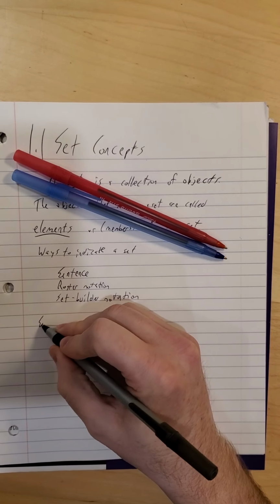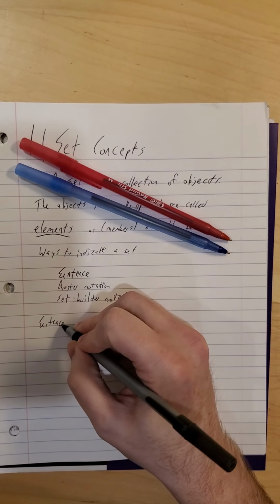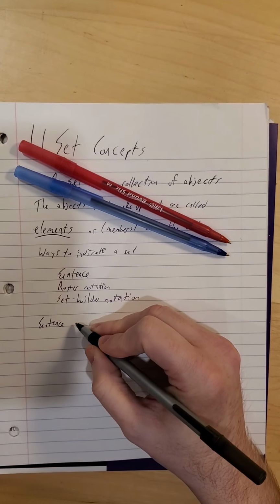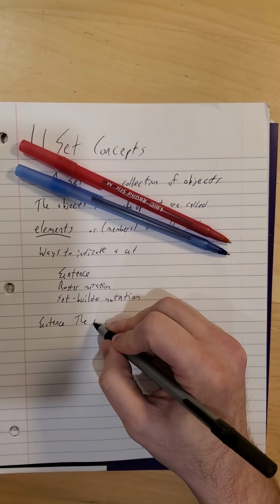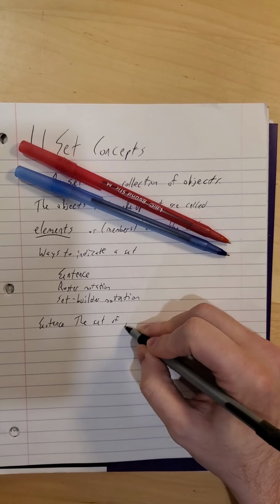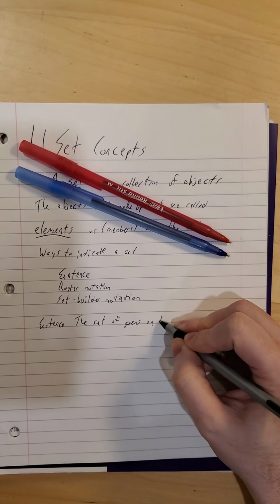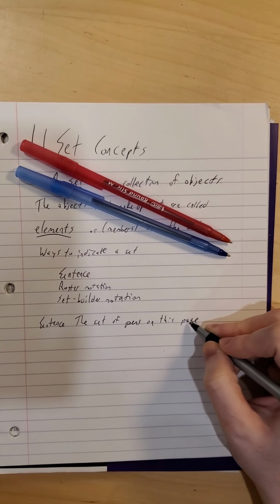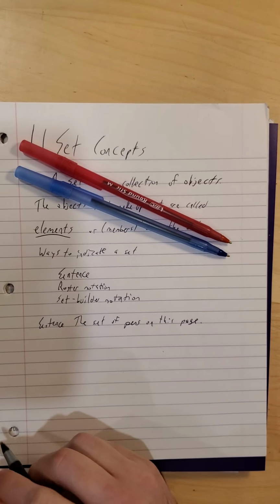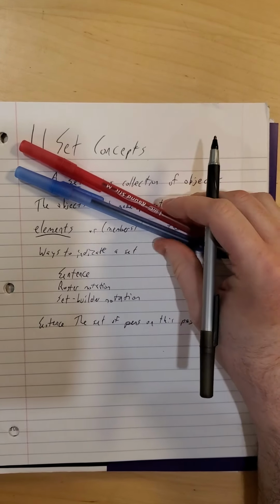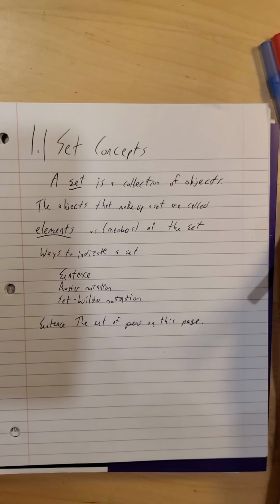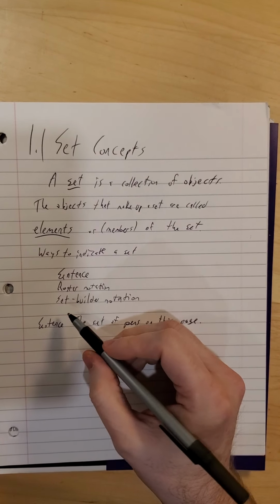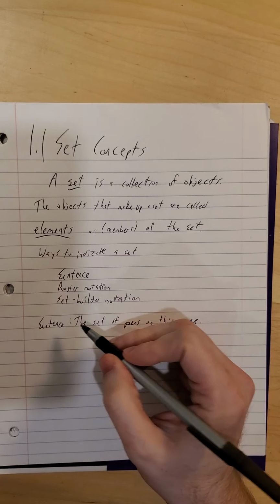So sentence: set of pens on this page. That would be an example of describing a set, just a verbal description or a written description.